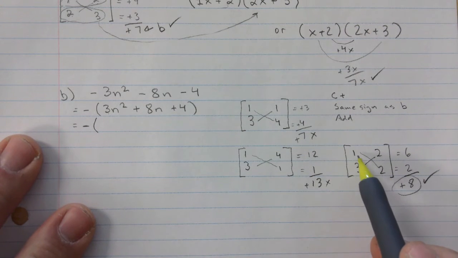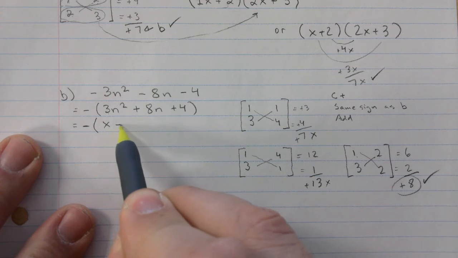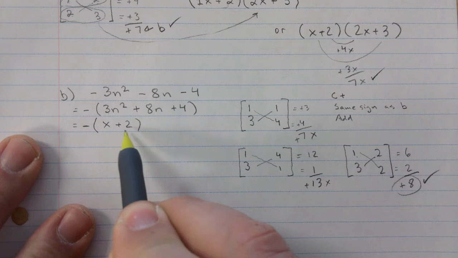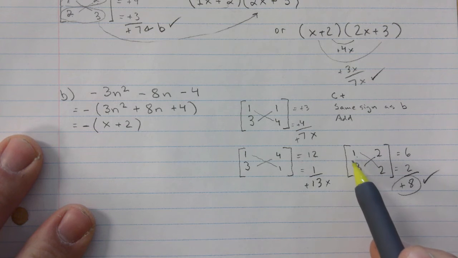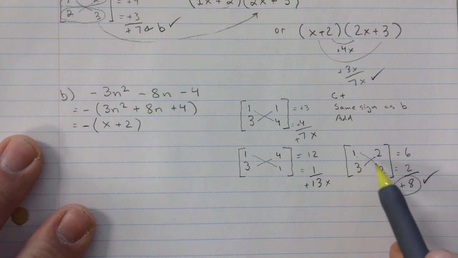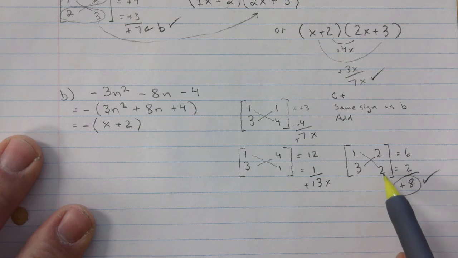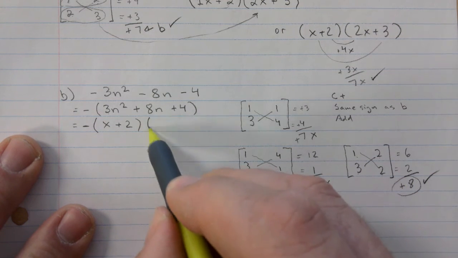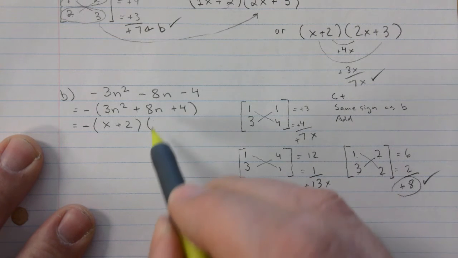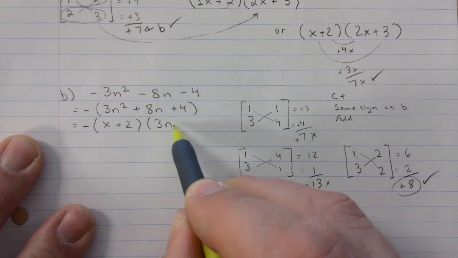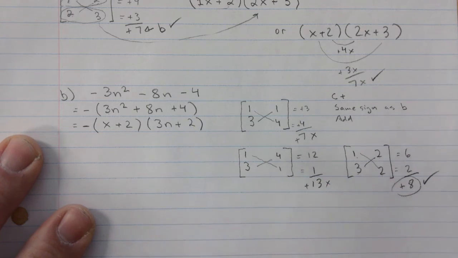All right, so then it's x and 2, so it's x plus 2, right? 1x plus 2, that I got from this here, okay? And then it's 3x plus 2 on the second bracket. Oh, Mr. Dirksen, isn't it n? I'm glad you mentioned that, right?